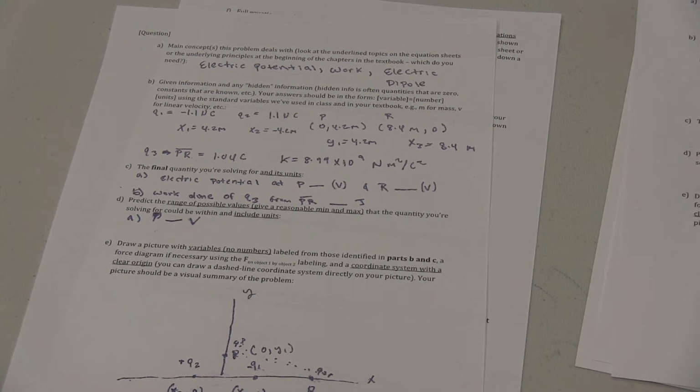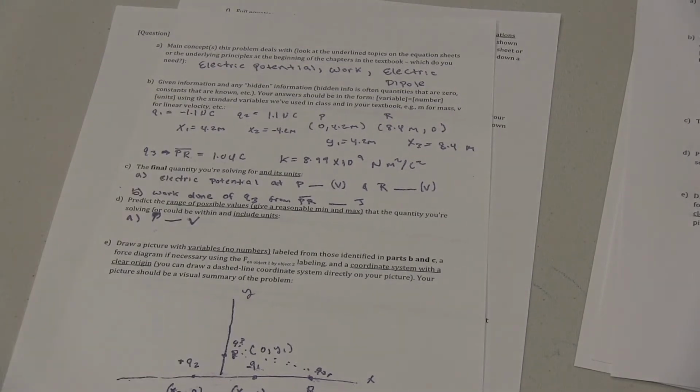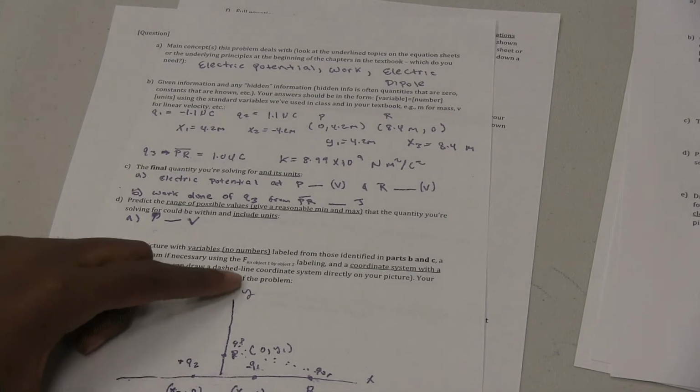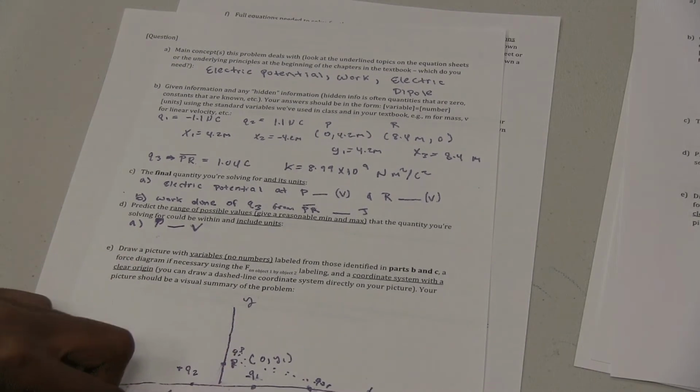I can predict that this charge and this charge, because they're equal in magnitude and opposite in sign, and they're equally spaced apart, and the fact that I know of electric dipoles, usually over here the voltage is 0.